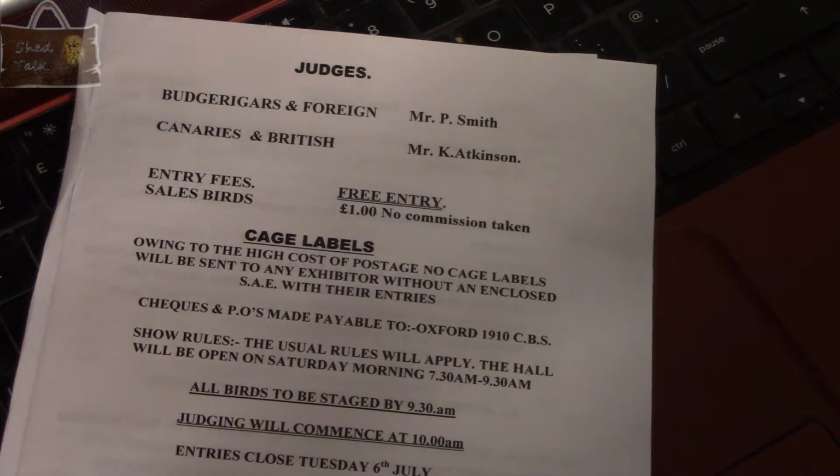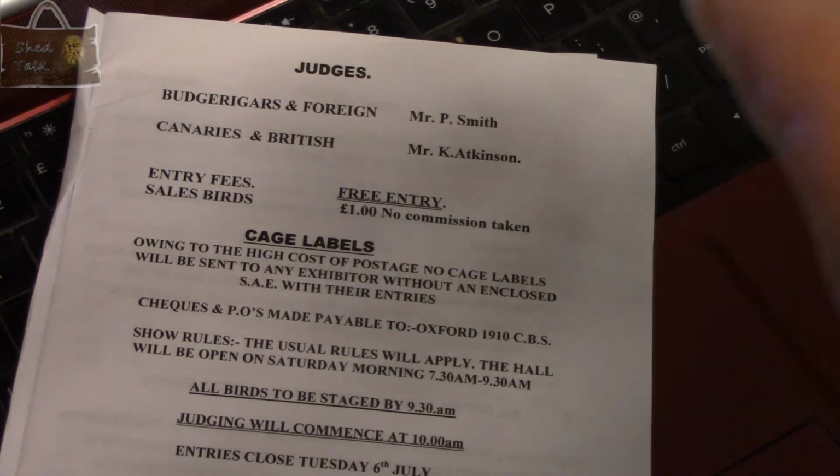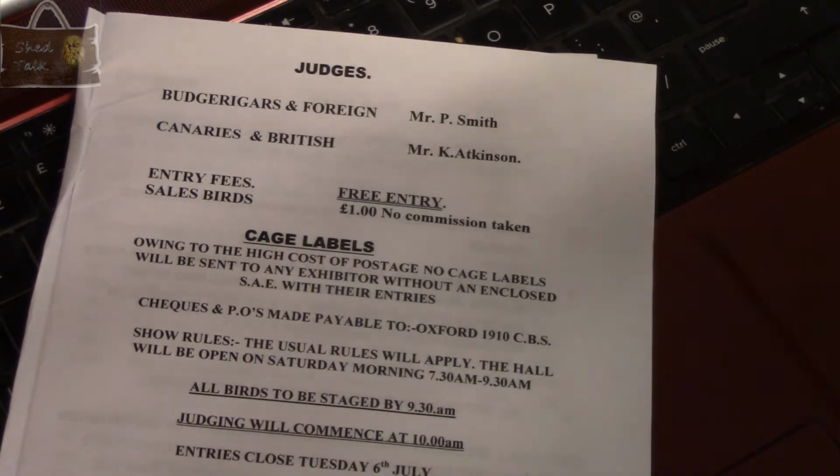You may hear someone say, oh, this judge will always put a Lutino up in front when he's looking at best in show. I don't think that's ever really true, but judges can prefer certain things. Some may really dislike flecked birds, and therefore, if a bird's got a slight bit of flecking on it, will put it low down in the class. Others may not mind a little bit of ticking on the bird.